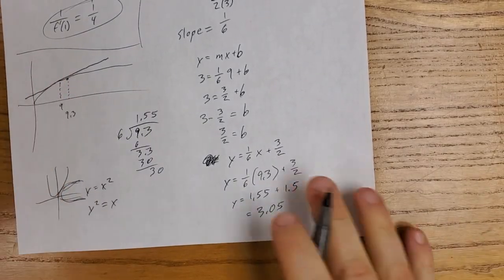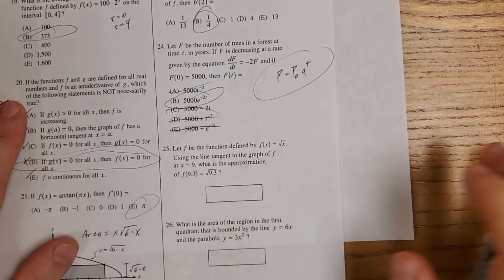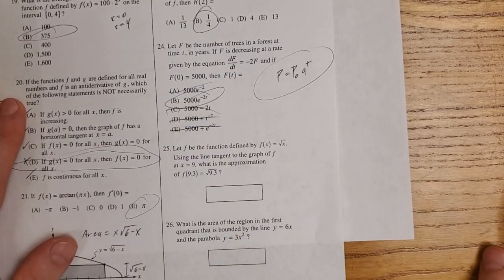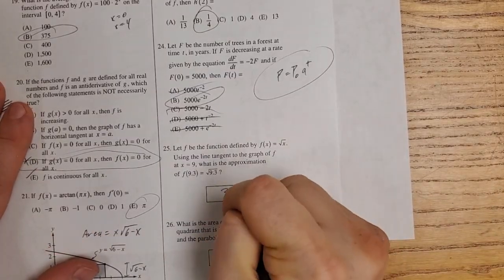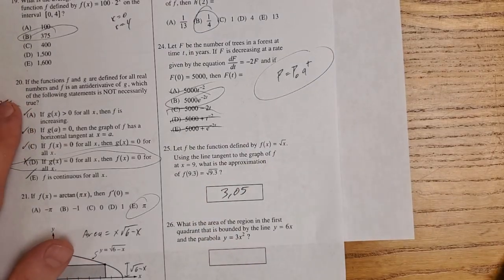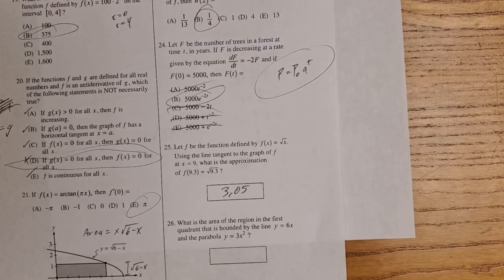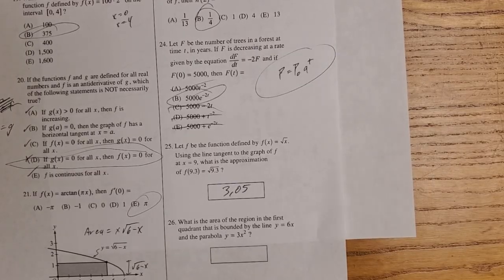3.05. And this is one of the rare ones where it is not a multiple choice. They expect you to fill in the box. And that is 3.05. Simple enough to do without a calculator. It would have been nice, but you can still manage. And that's it for now.